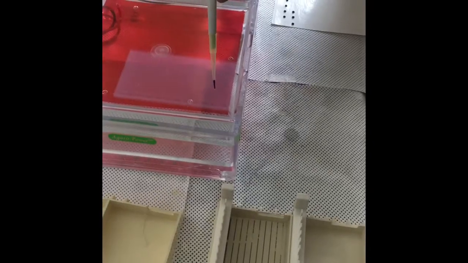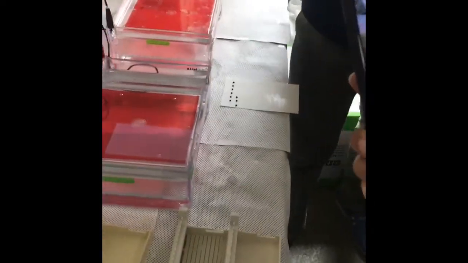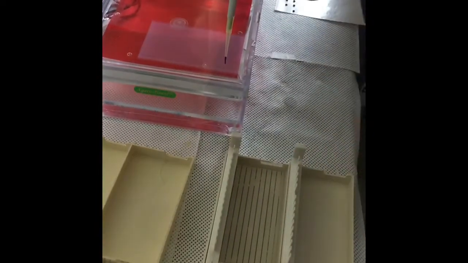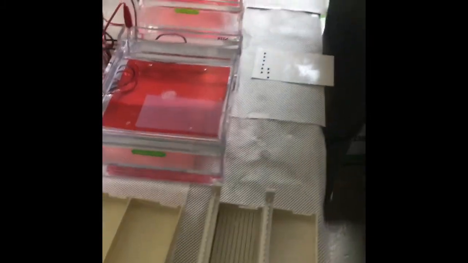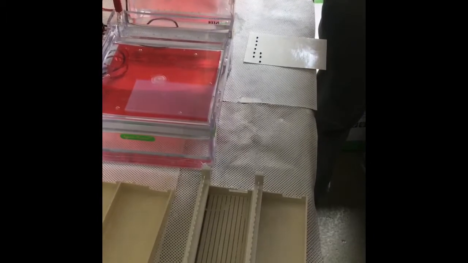Don't release before you go to the well, so it will release to outside. You have to check the well and bring your samples inside like this, and you can feel you are inside the well, and then release. Right? Sometimes your hand is shivering, so don't worry. Just use both hands and then release.